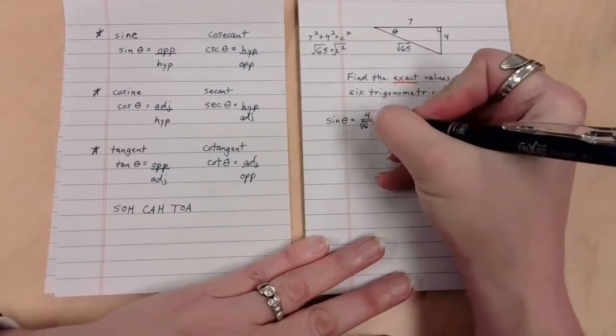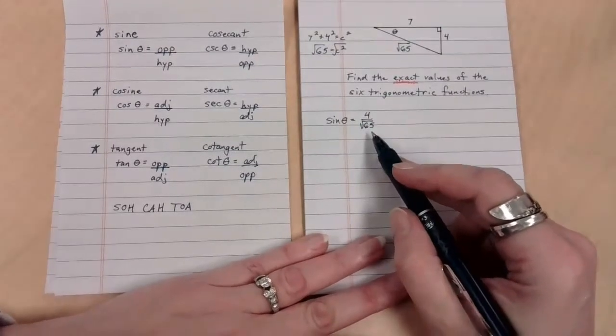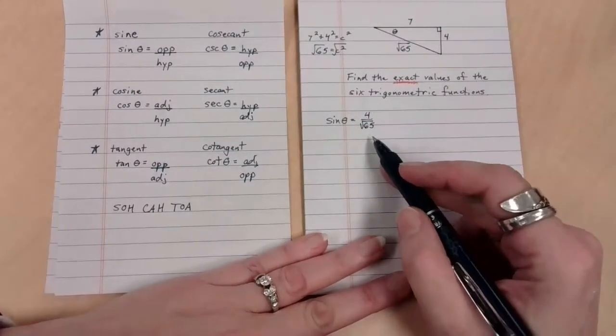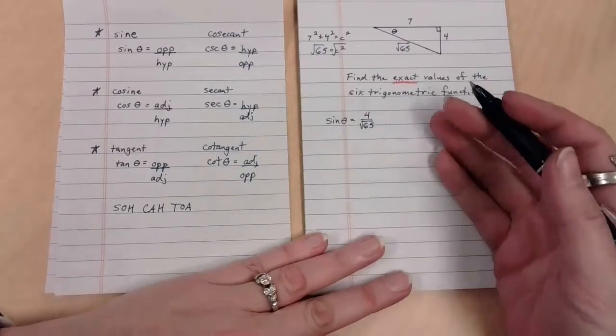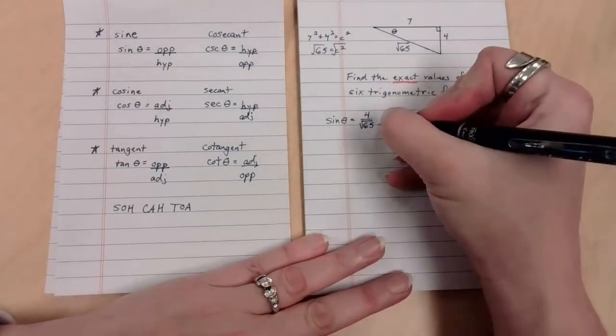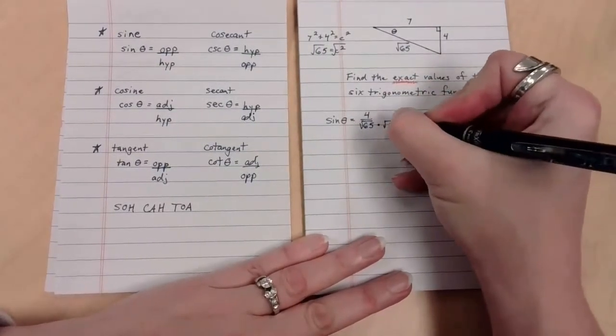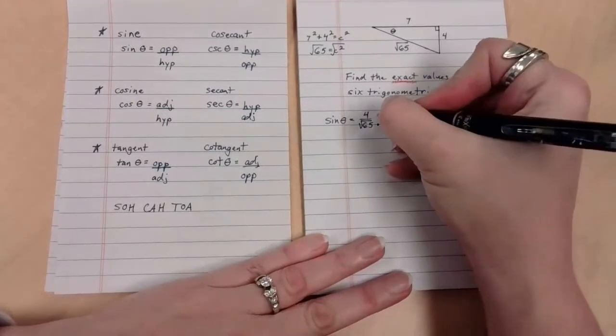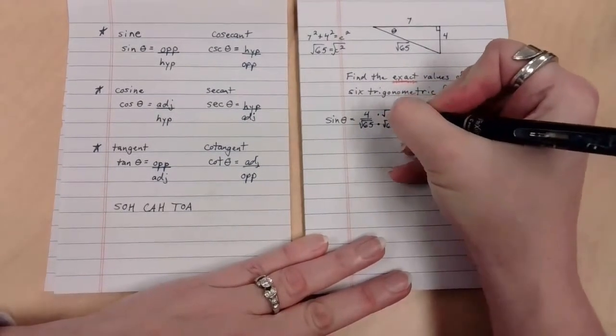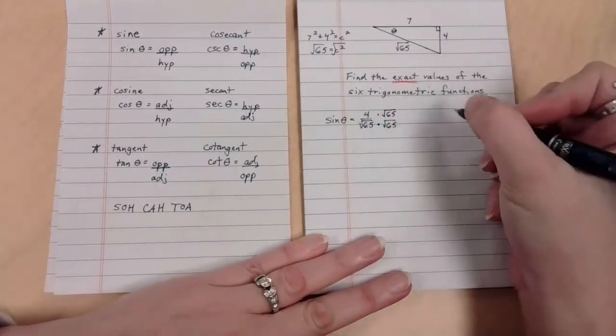Can I leave it like that? Nope. Why not? Because I'm looking for exact values. This has a radical in the denominator, and I'm not allowed to have a radical in the denominator. However, shall I fix this problem? What will make a square root go away? Creating a square. The first time you see this, it's hideous, and then it gets much better after that.